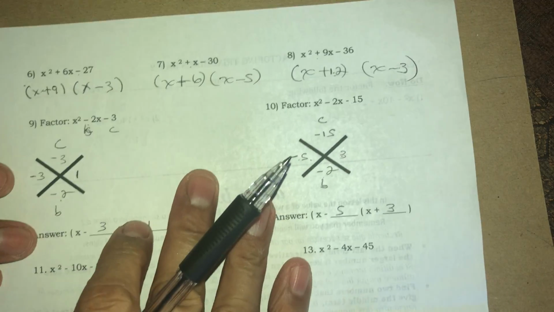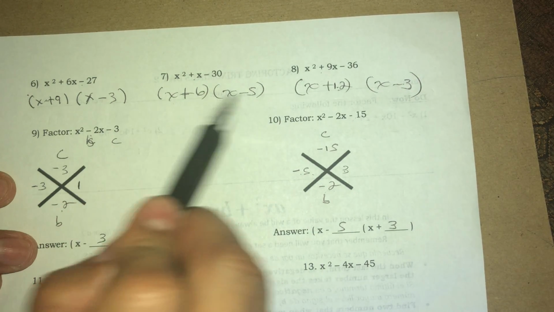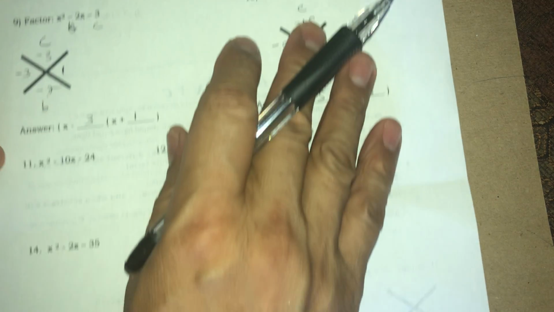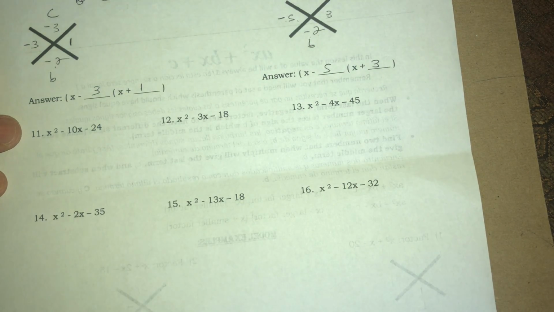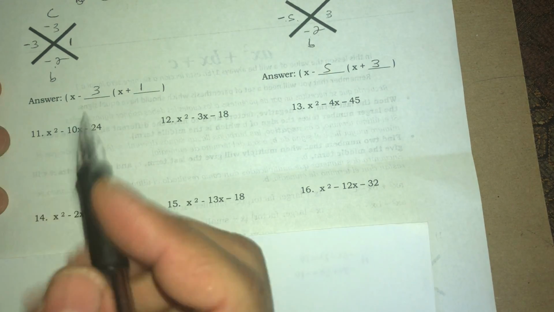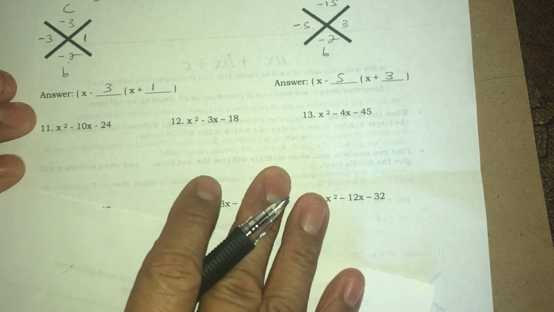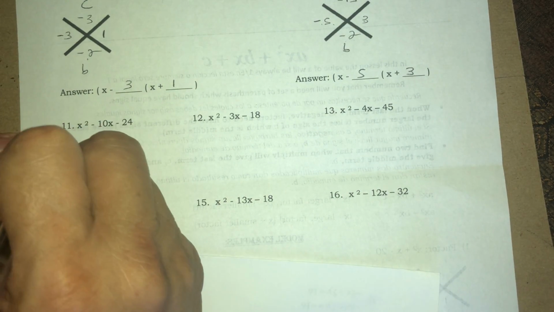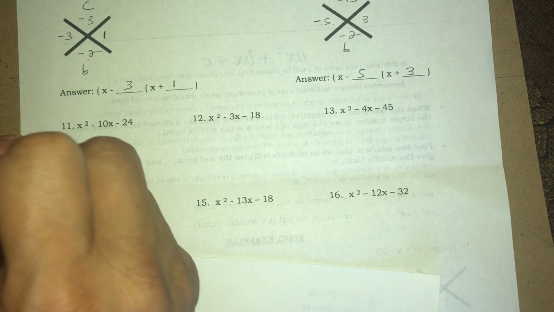Here, because the middle term was plus, I made my first bubble plus. Here, because my middle term is negative, I'm going to make my first bubble negative, always negative, so I know that the largest number will go in the first bubble, all right?